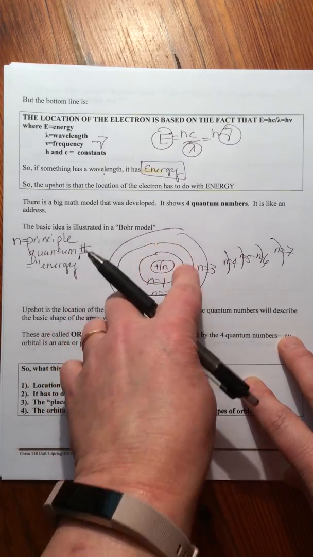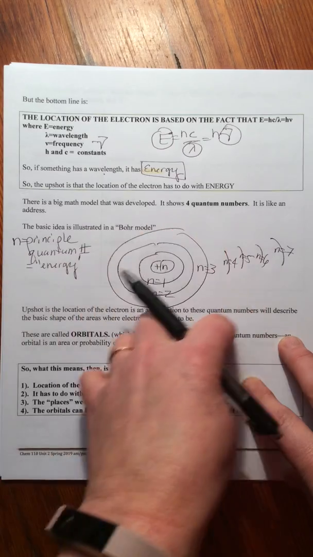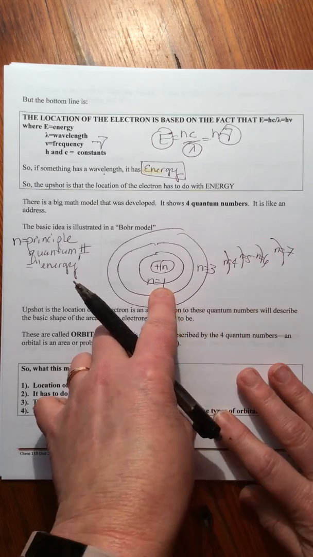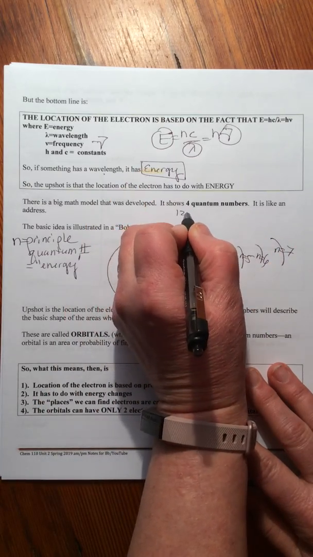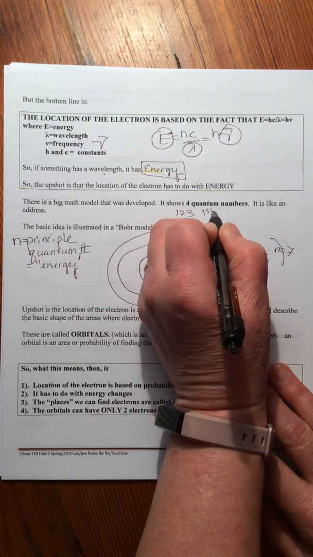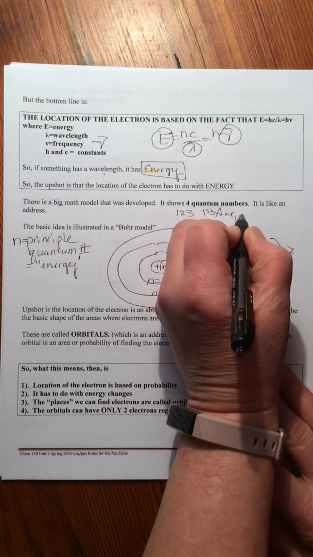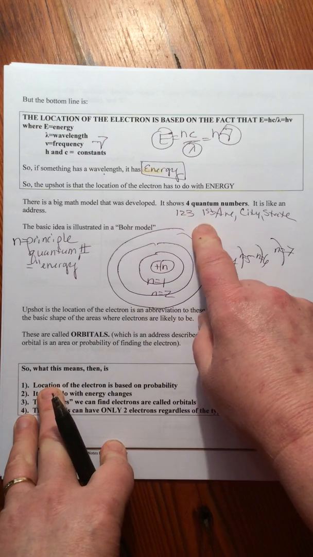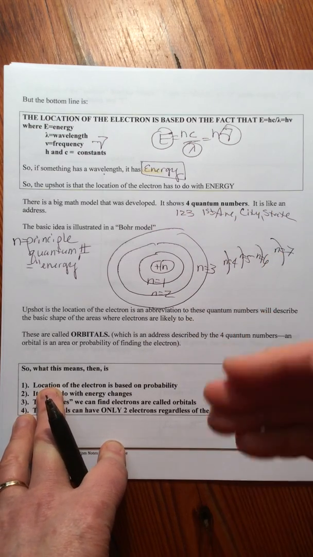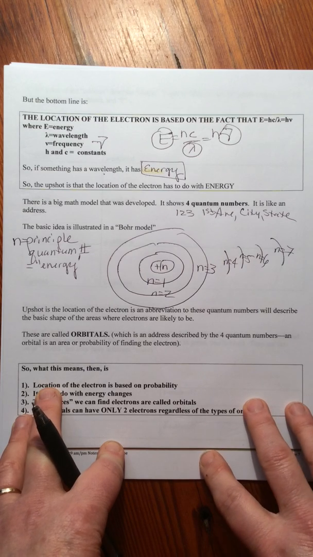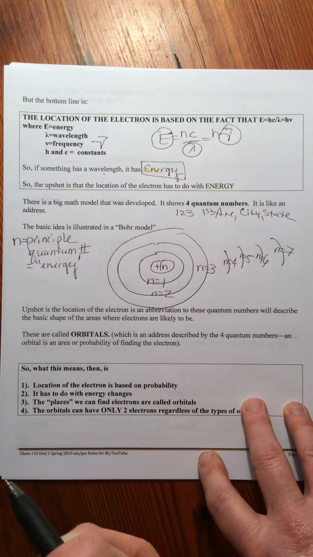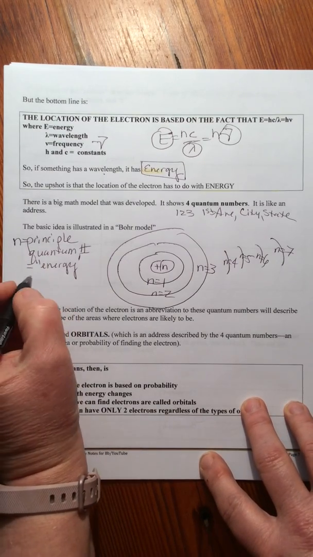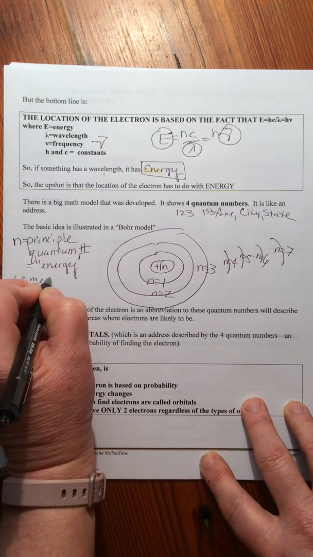Now you can think of these as being like streets. And within the street, like if you live on First Avenue, you could have an address. So you could have like 123 First Avenue, anywhere city, anywhere state. And the more numbers I give you, the more likely you are able to find where that electron, quote unquote, lives.